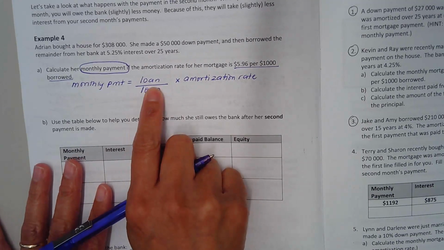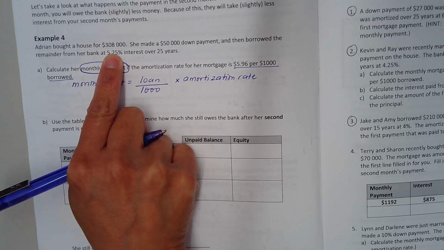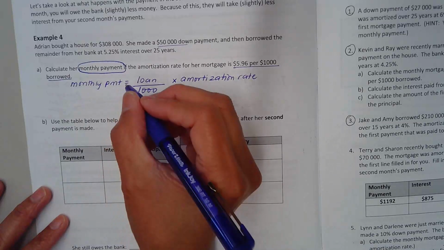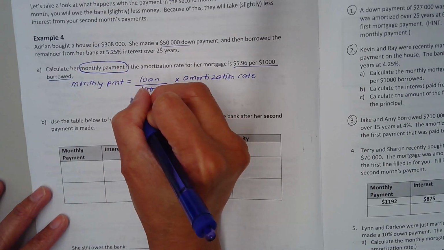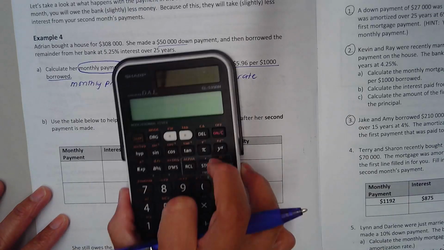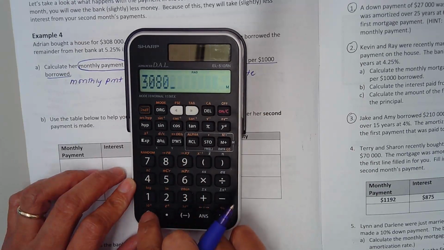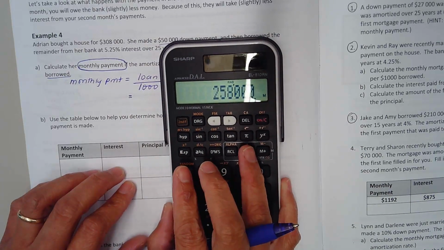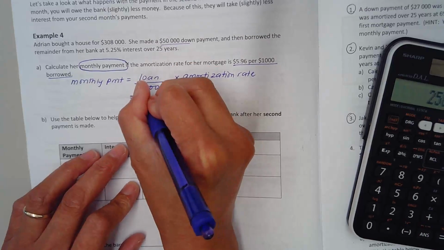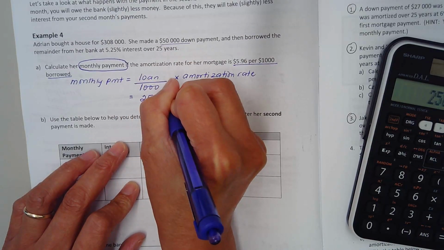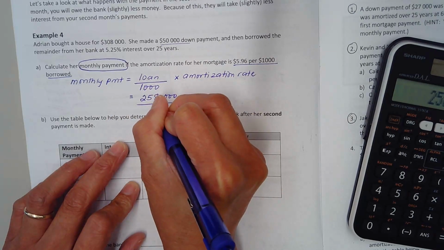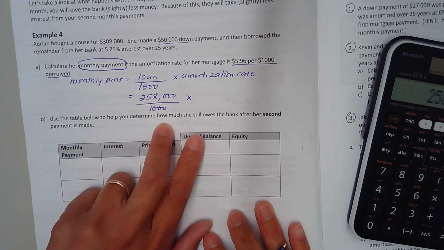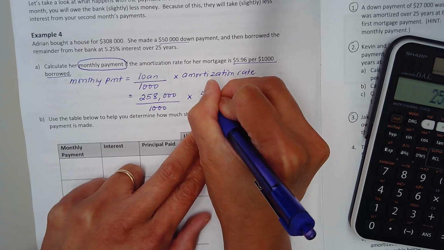So how much are we going to borrow? Well, $308,000 is the price of the house, but they're making $50,000 down. So that's 308,000 minus 50,000. That's where your $258,000 mortgage comes from. So 258,000 divided by 1,000 times the amortization rate of $5.96.